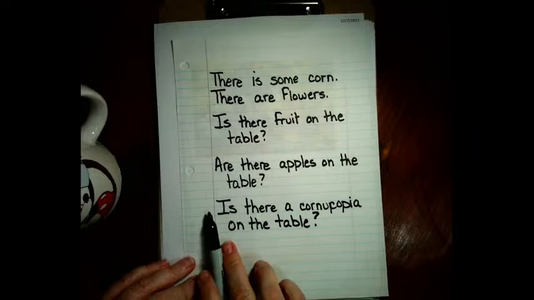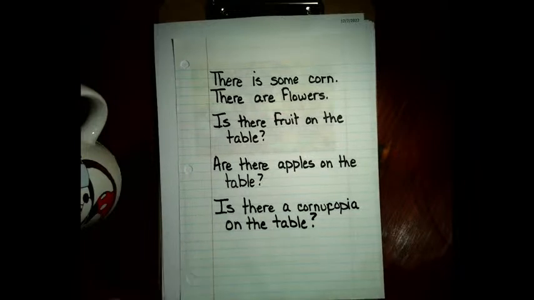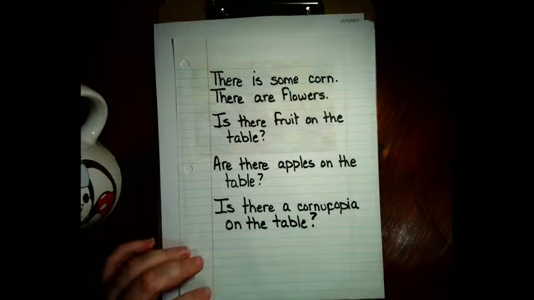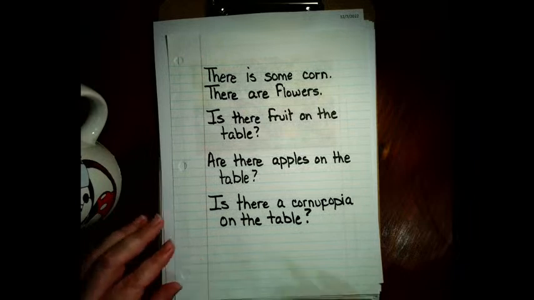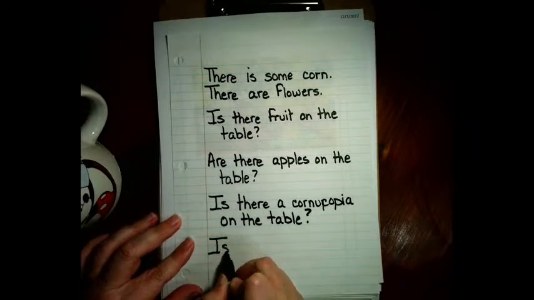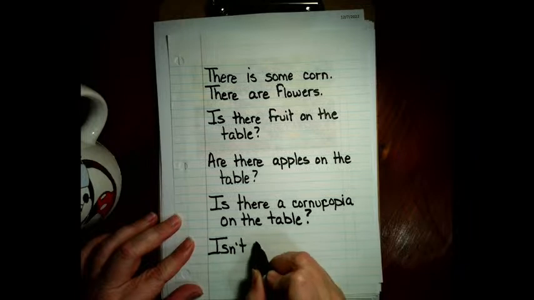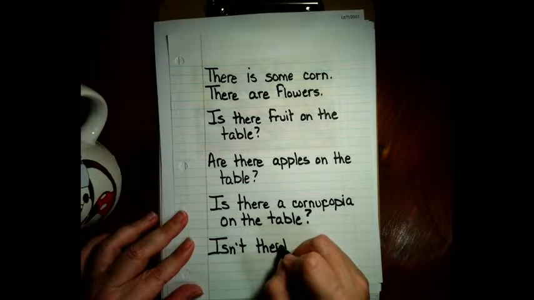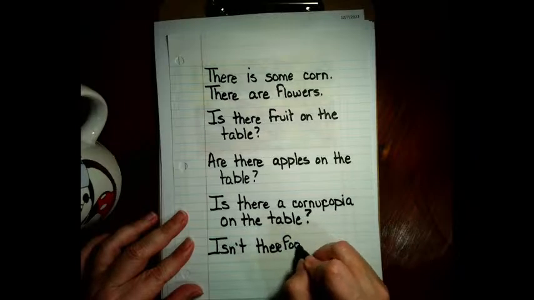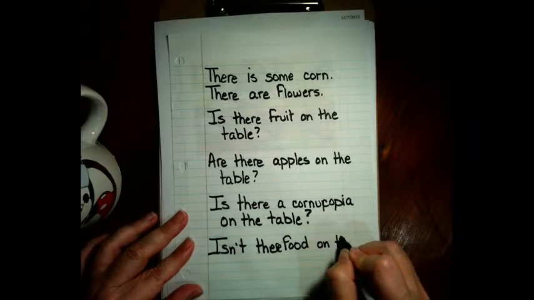There's not one at the beginning like there is in Spanish, but there needs to be one at the end. Cornucopia. And I could say, isn't there food on the table?